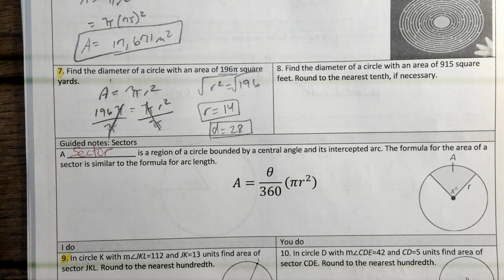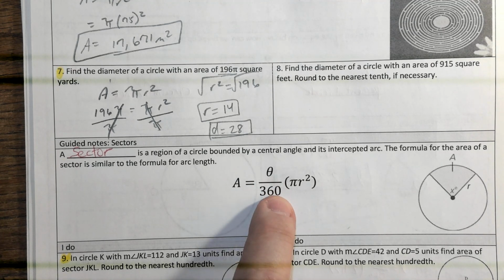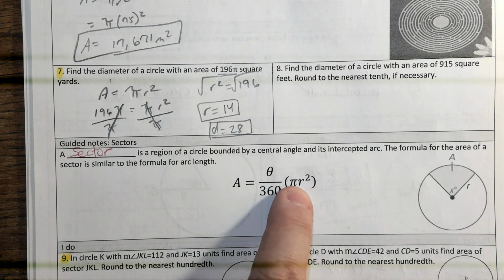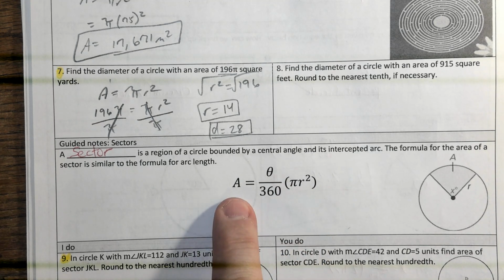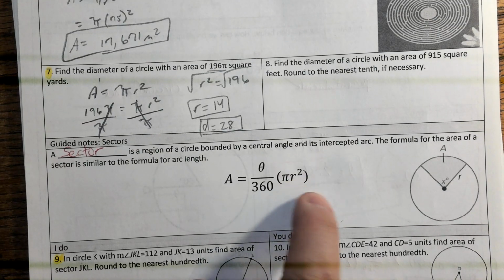All right, notes under still page 10. So a sector is a region of a circle bounded by the central angle and its intercepted arc. The formula for the area of a sector is similar to the formula for arc length, what I mentioned before. So it's the percent of the circle, whatever the central angle is, divided by 360 times the area of a circle formula, pi r squared. So the area of the sector is the percent of the circle times the whole area of the circle.